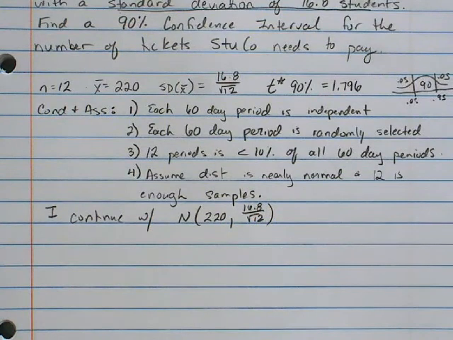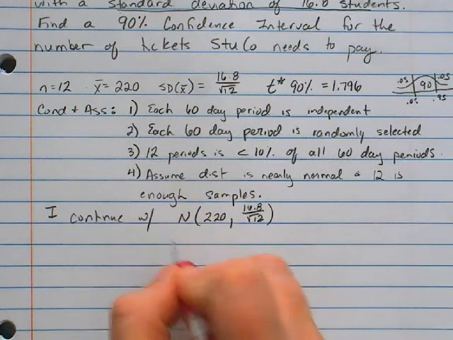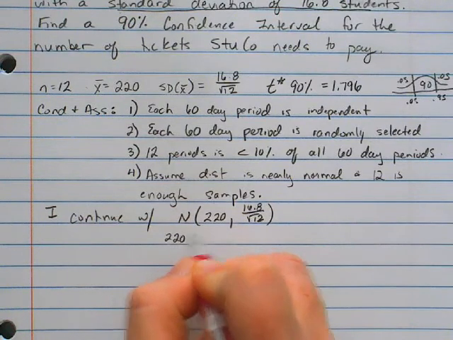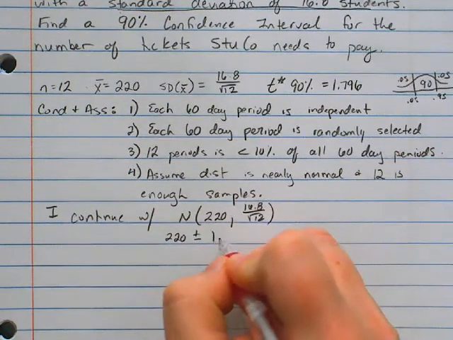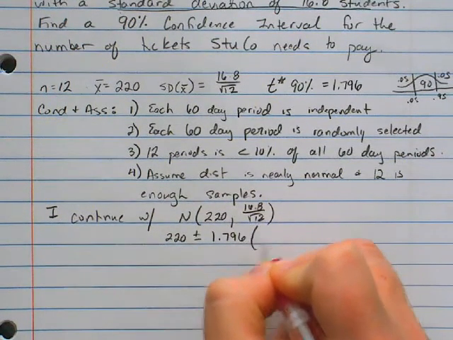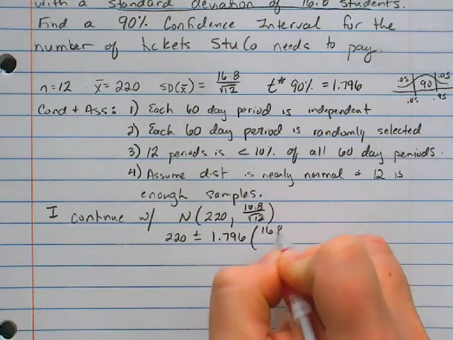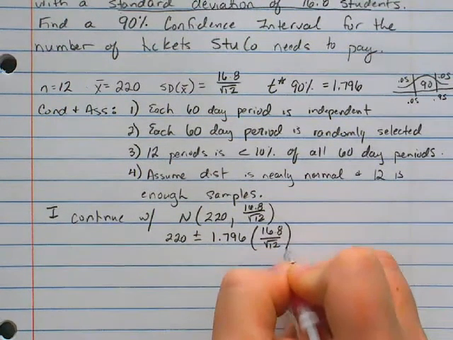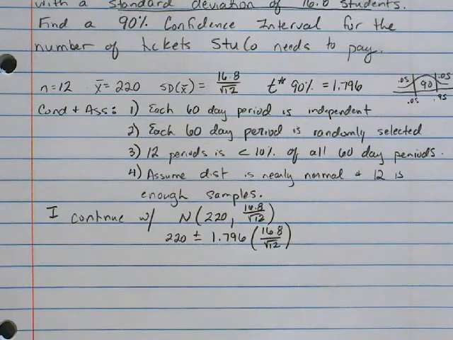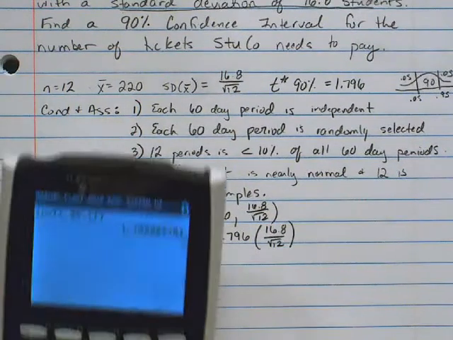Good job. Sweet. So if I want to show my math for a confidence interval, it's going to be the mean plus or minus my t star value times the standard deviation. And I can do my math.